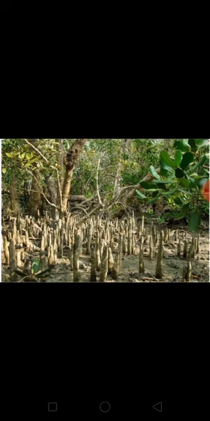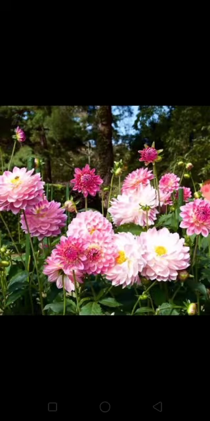Breathing roots are found in plants that grow in salty water and marshy regions. The soil in these regions has little air. Therefore, the roots of these plants grow vertically above the water to absorb air. For example, mangroves. So, that's all about roots.